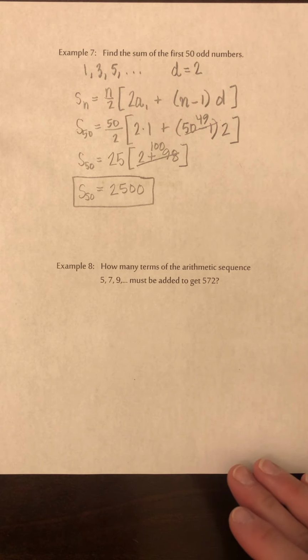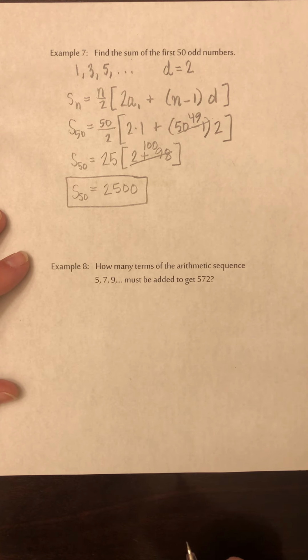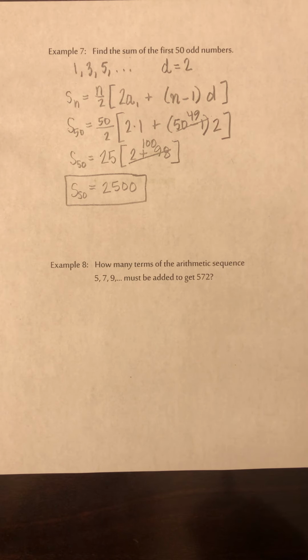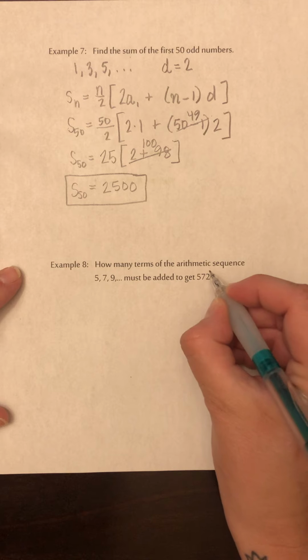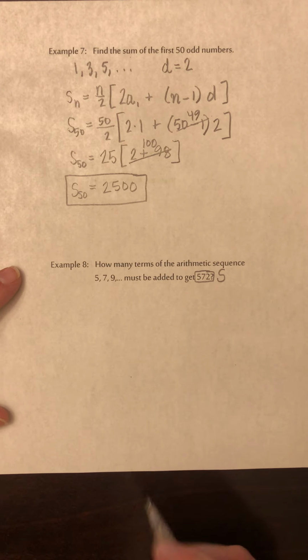All right, last example says find, or no, doesn't say find at all. How many terms of the arithmetic sequence 5, 7, 9, and so on must be added to get 572? So they're letting you know that is the sum.